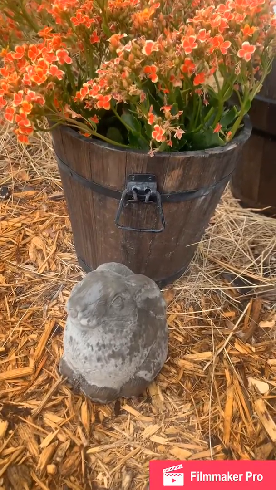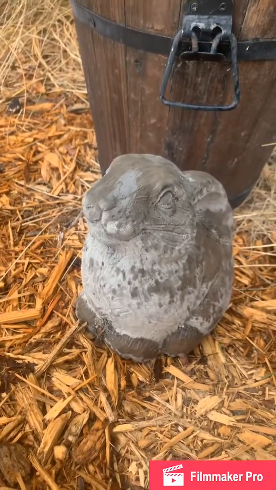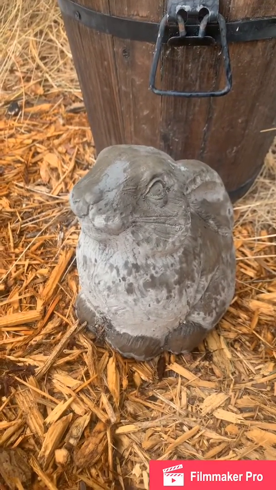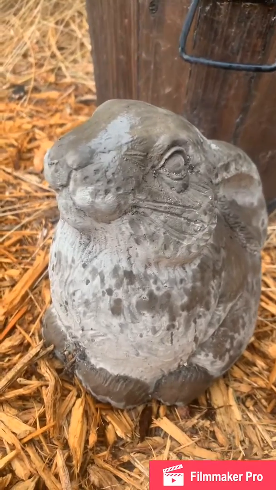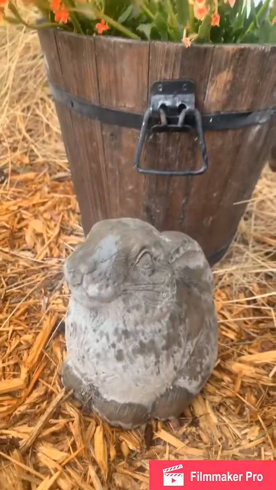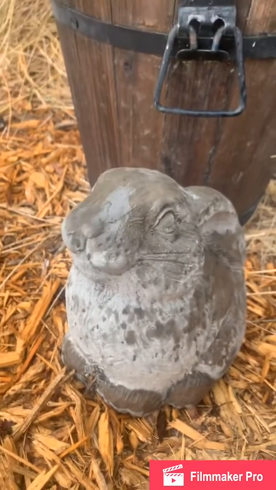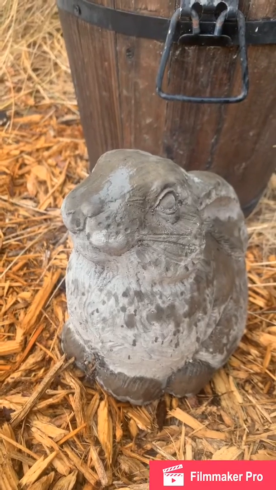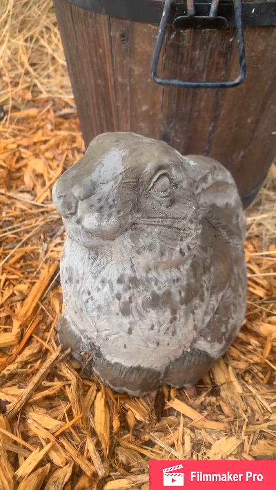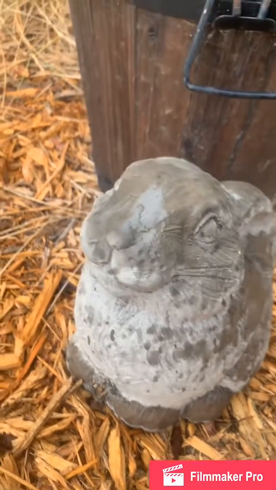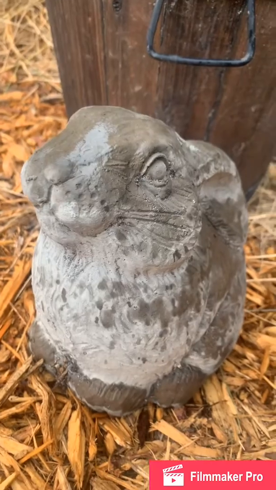Okay, so here is one of my last examples. This one is chemical weathering, and you can see I have a ceramic bunny in my garden, and it's getting rained on. If the water is slightly acidic, anything in the water that makes it slightly acidic, like acid rain, is going to dissolve the ceramic bunny and break him down over time.